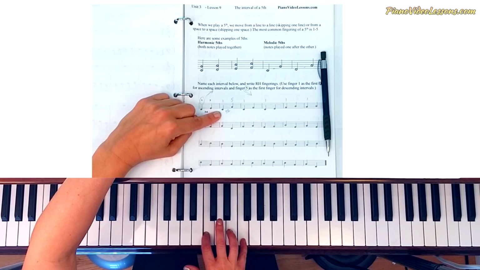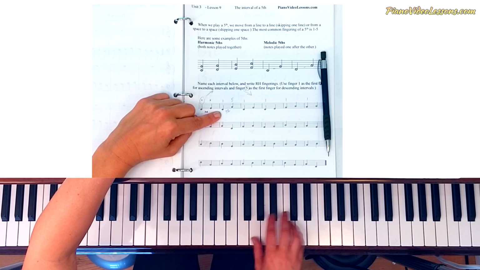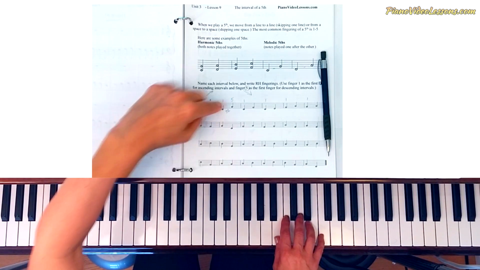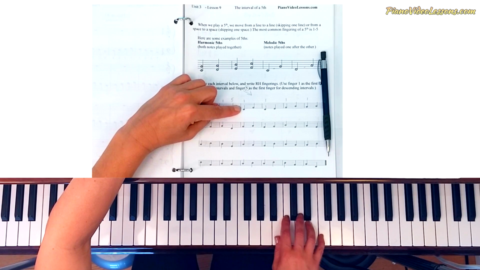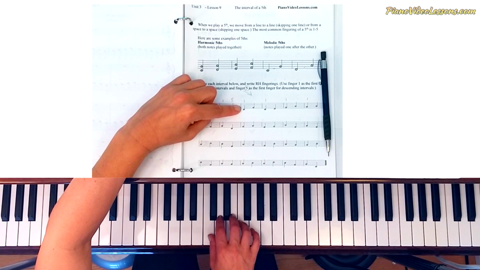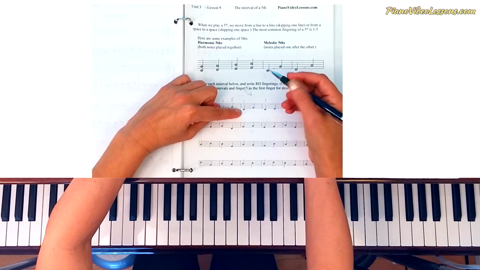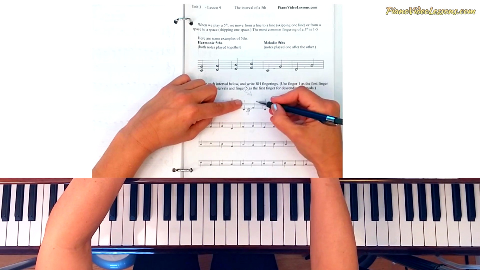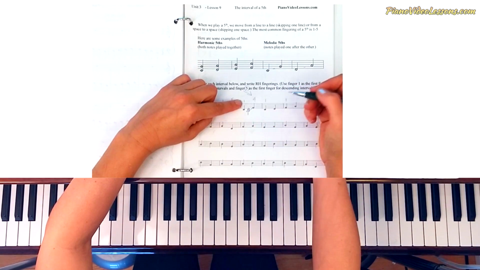You could play 4 and you could play 2 and 5, or you could play 4 and 1. But with a fifth, you really only have one choice, which is to play fingers 1 and 5. All right, next we have a line note followed by a space note. And they're not touching, so what interval is that? It's a fourth. So if we start on 1, we'll finish with 4.